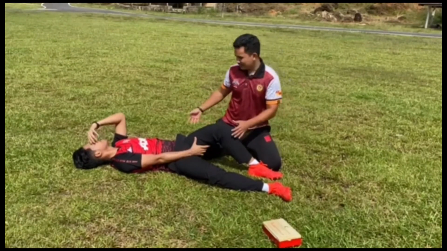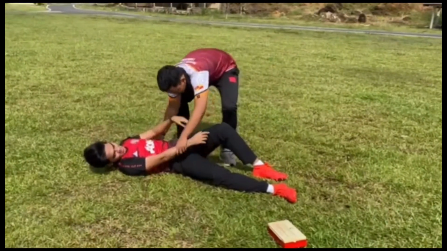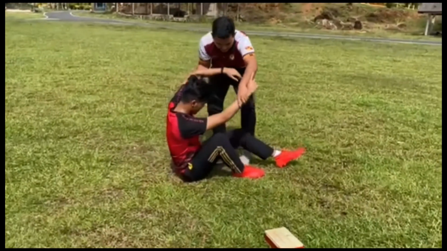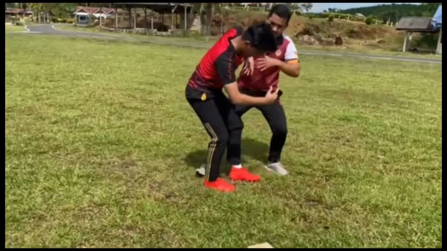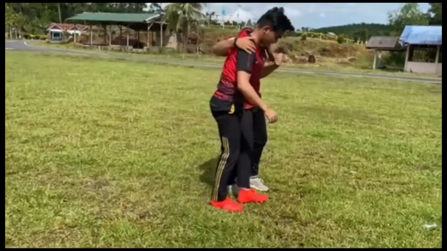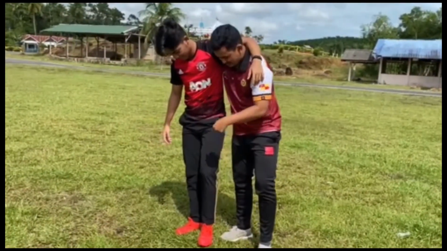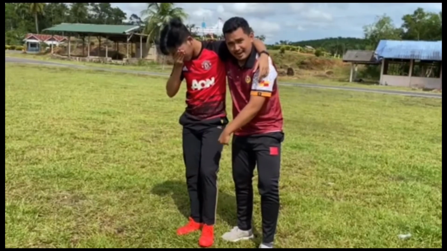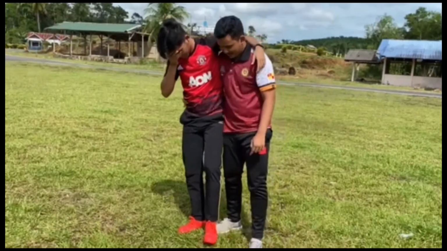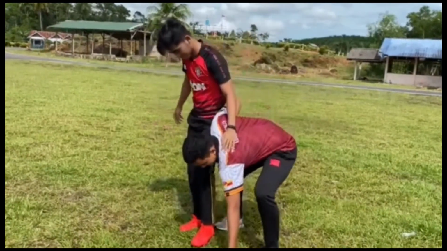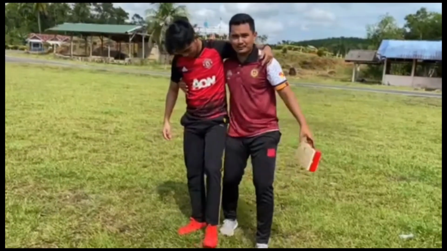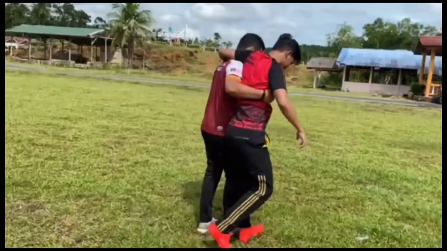So now let's pick up the victim. Okay, can you get up? Yes, I can. Okay, we should carry the victim like this because his leg is on the left, so we should carry him on the left. Now let's go outside of the field for the next treatment.